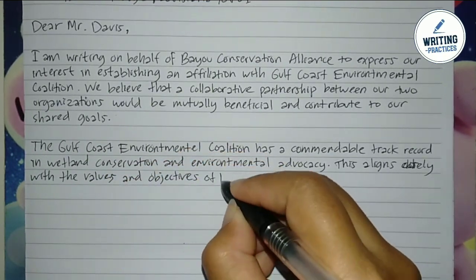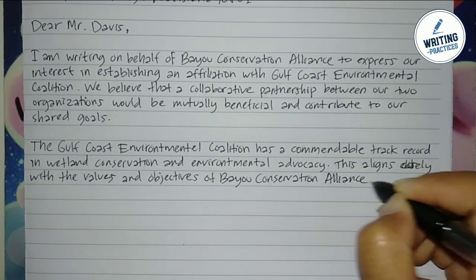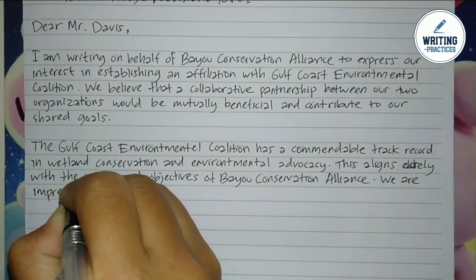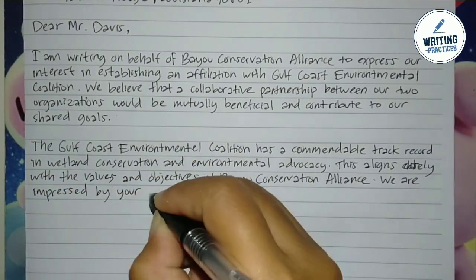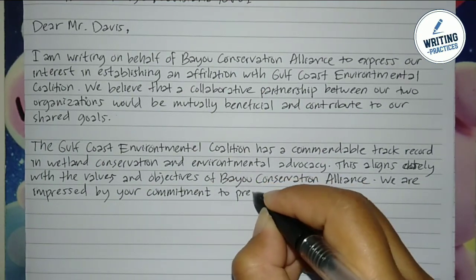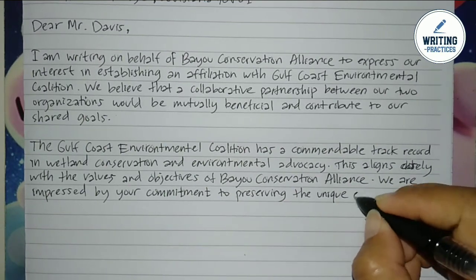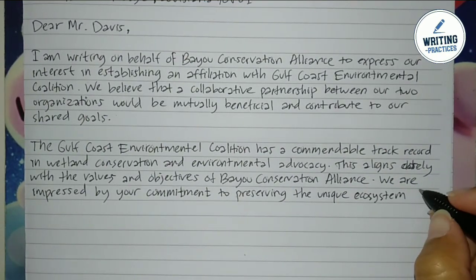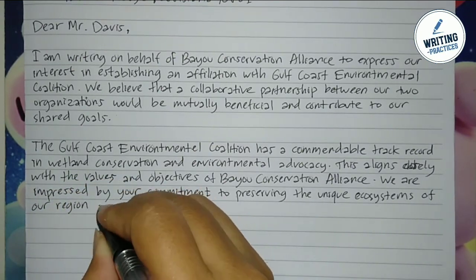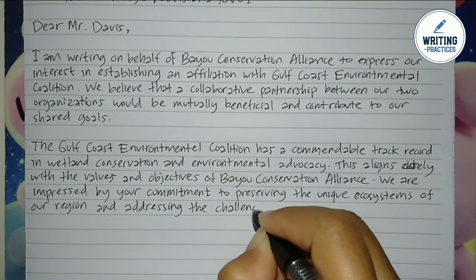In the provided letter, this paragraph acknowledges the recipient's track record. The letter also shows the writer's company's alignment with the sender's objectives. The writer told the recipient, "We are impressed by your commitment to preserving the unique ecosystems of our region and addressing the challenges they face." Show how confident you are in this two companies' partnership. Talk about all the positive things that may come when you two collaborate.